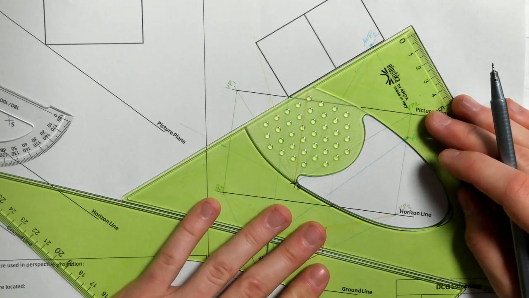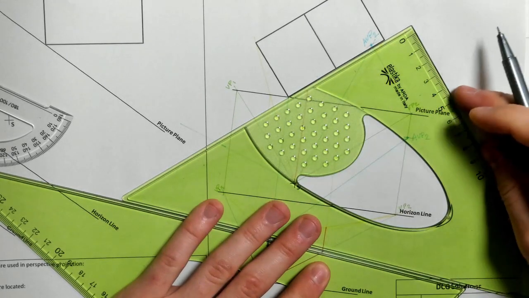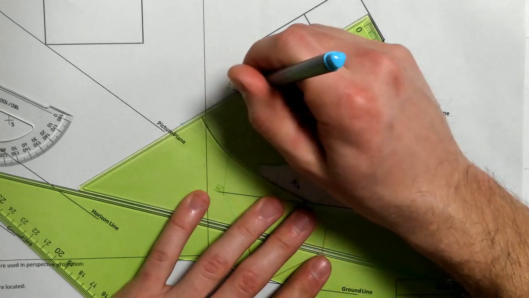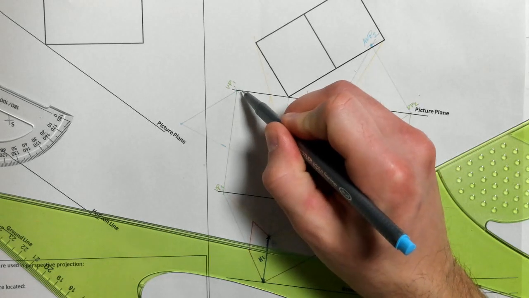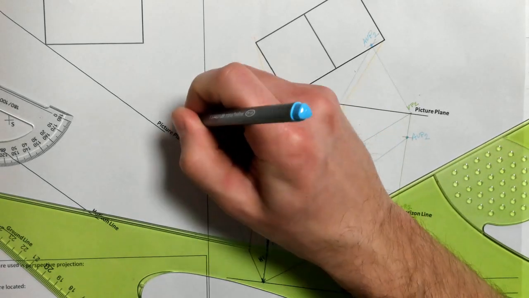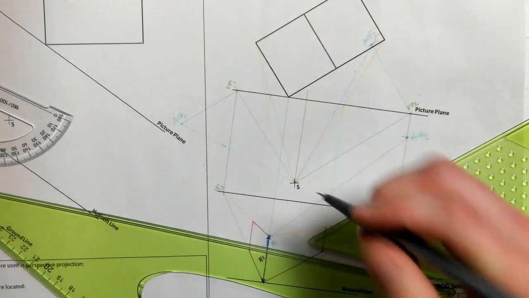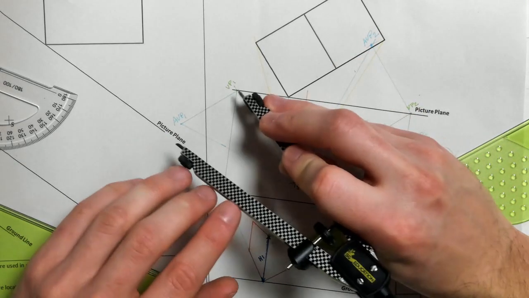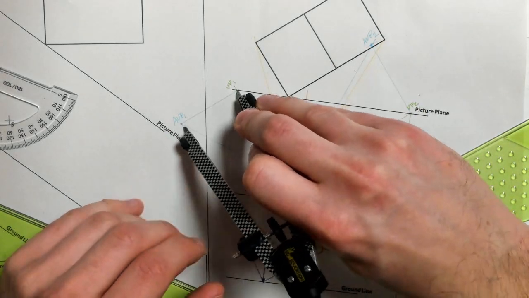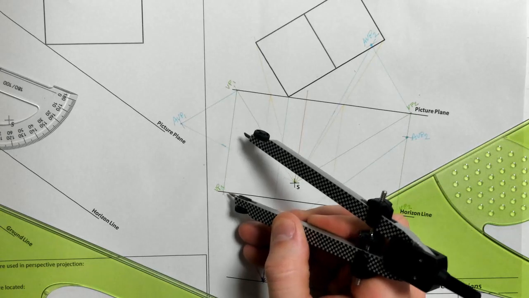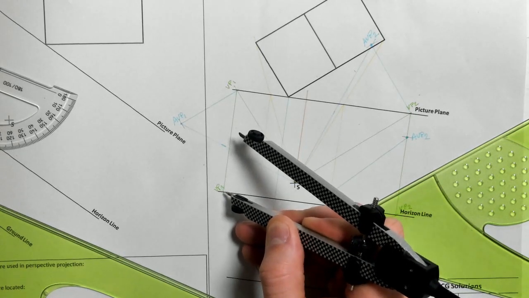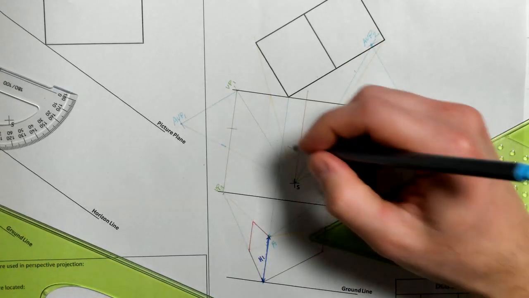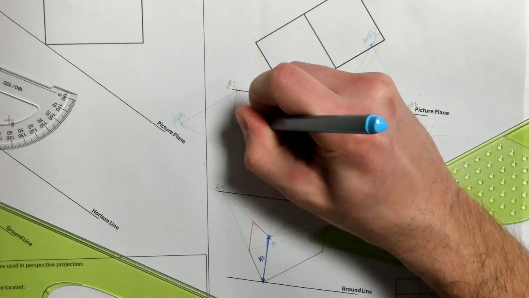We're going to set up our sliding set squares again parallel to the front surface of the house. I'm going to slide that across to where VP1 crosses the picture plane and project it down. That gets us the height above VP1 that AVP1 is going to be. So again, we're going to take that height with our compass, go to VP1 on the horizon line, and mark it on that green projection line. There is AVP1.